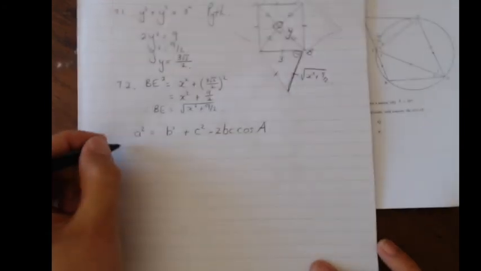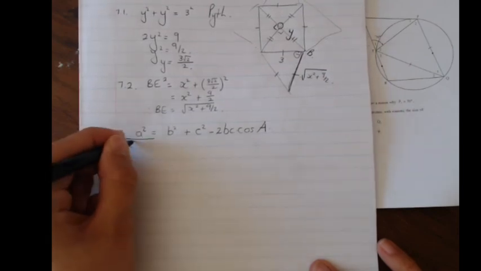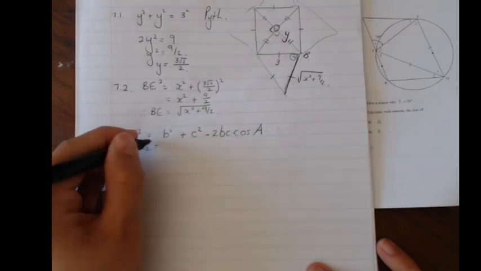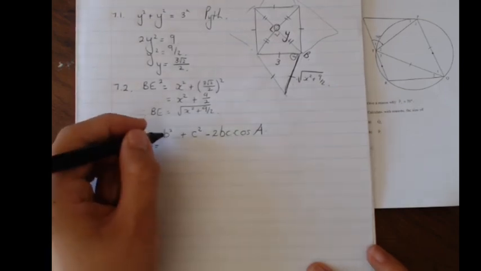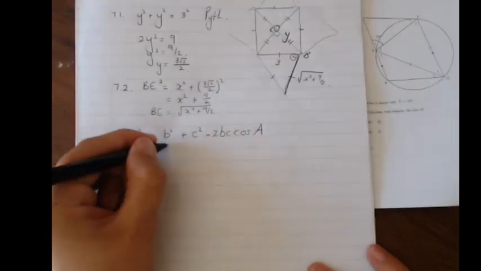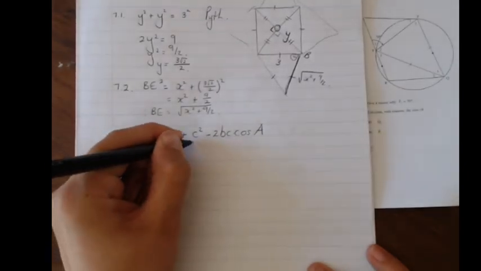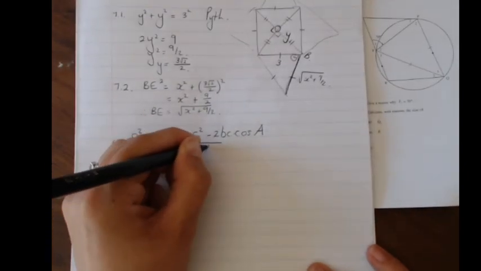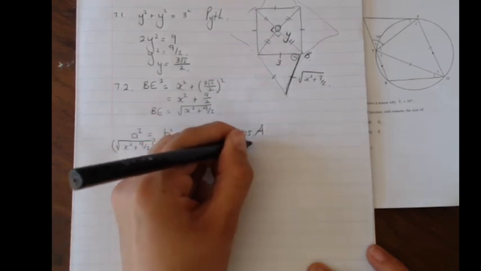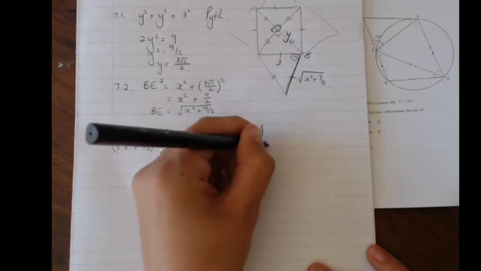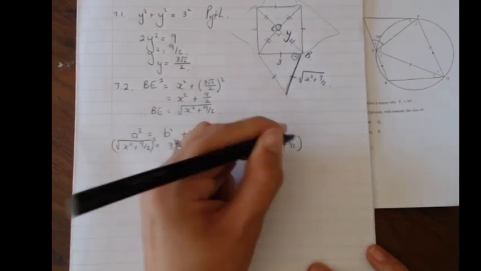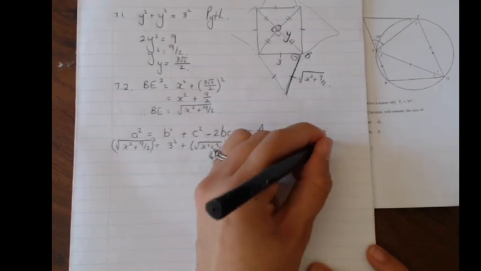So this one, which is then x squared plus 9 over 2 squared plus b and c are those 3, and that doesn't really matter. So 3 squared plus root x squared plus 9 over 2 squared minus 2bc cos A, which is then cos theta.